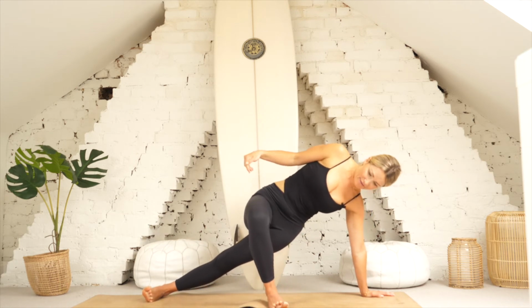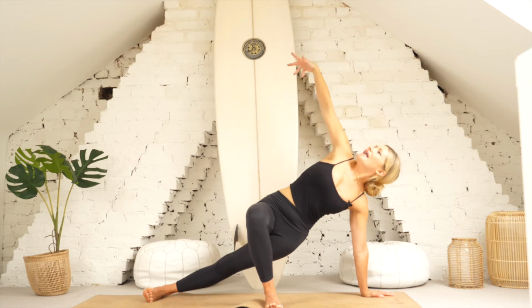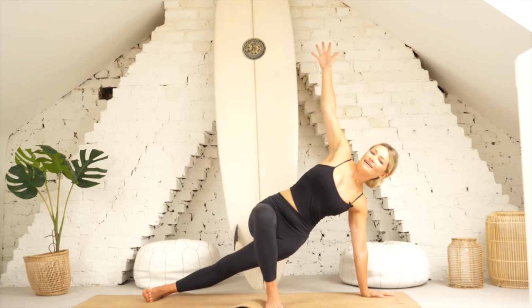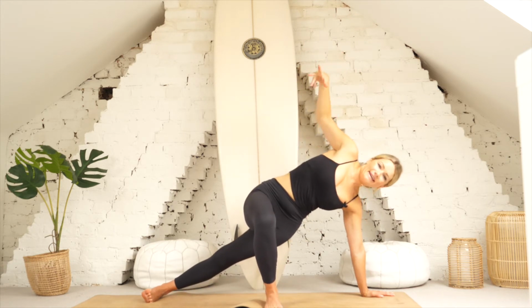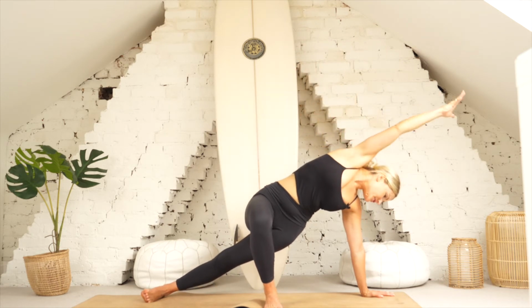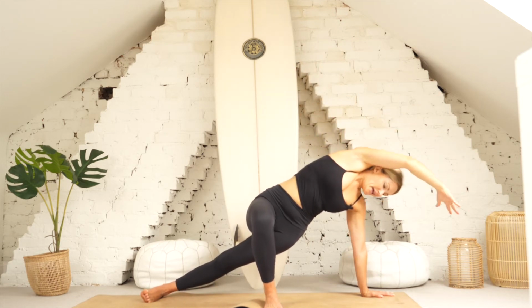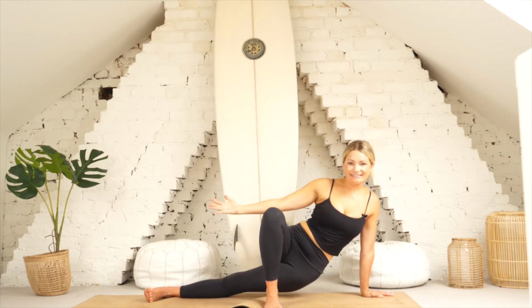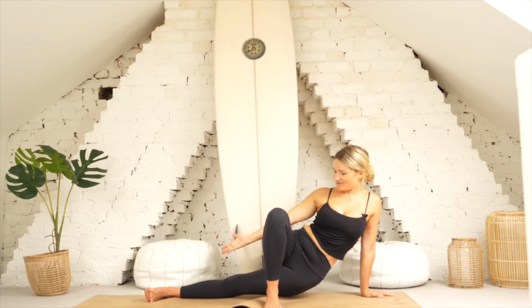Press down through the left knife edge of the foot. Inhale, right hand to the sky. Press the hips up, feel the outer hip strong. We're going to inhale, slowly reach to the top of your mat. And then as you exhale, sink the hips nice and low to the ground.